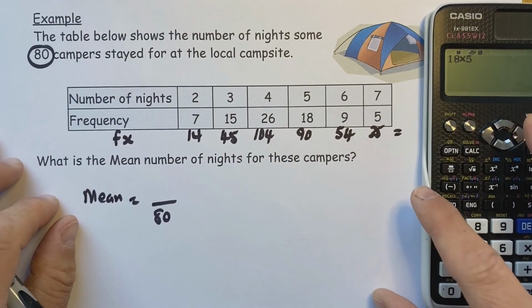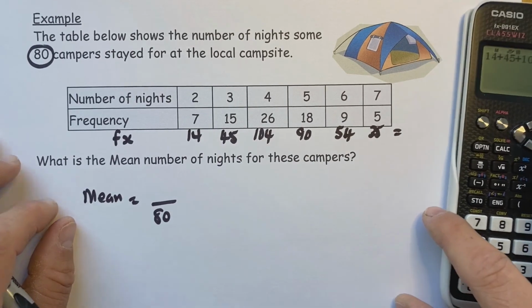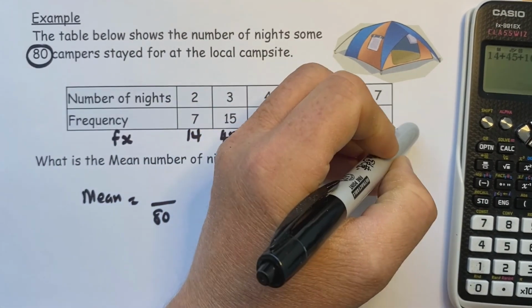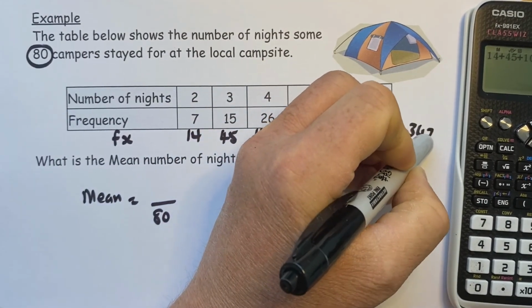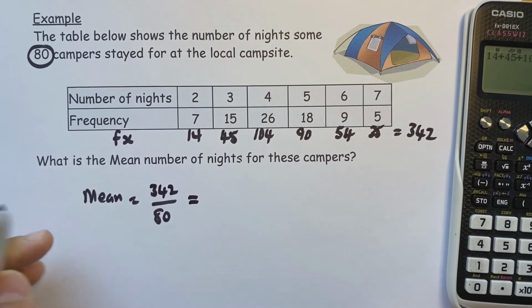I just add those scores together. So I've got 14, add 45, add 104, add 90, add 54, add 35. And that gives us a grand total of 342. So we'll do 342 divided by 80.